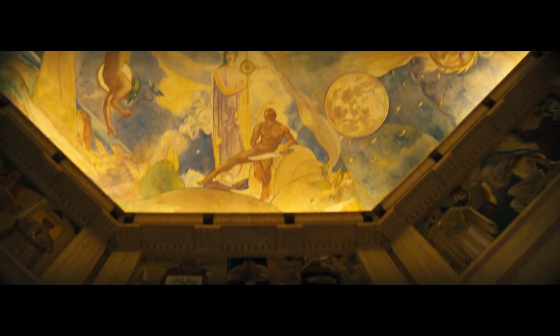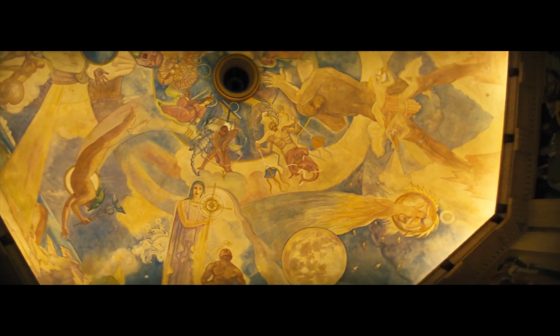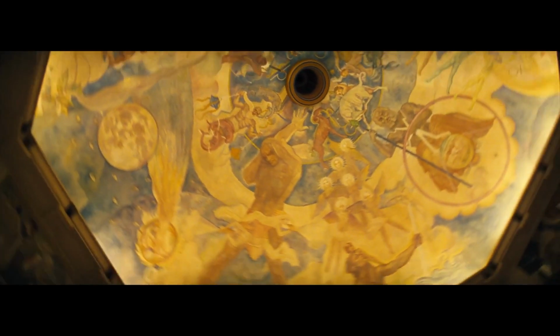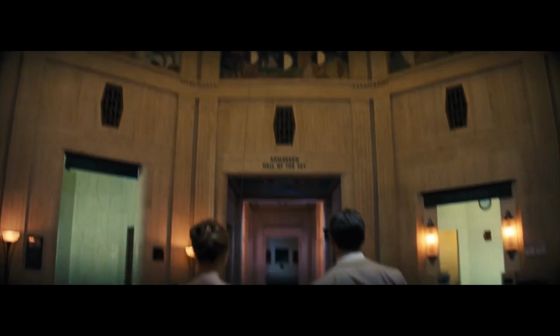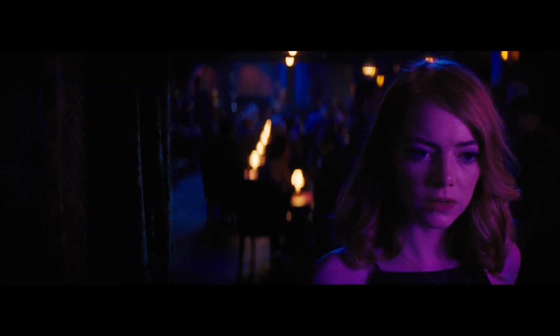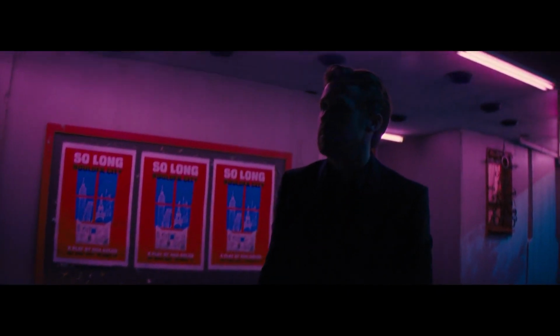Sometimes the camera is treated like another actor in the movie. Like for example here in La La Land, where the camera moves in certain scenes very fast, creating the impression of being another character in the story. Therefore another addition and another perspective.